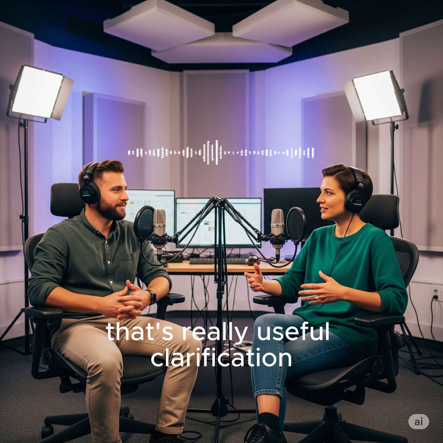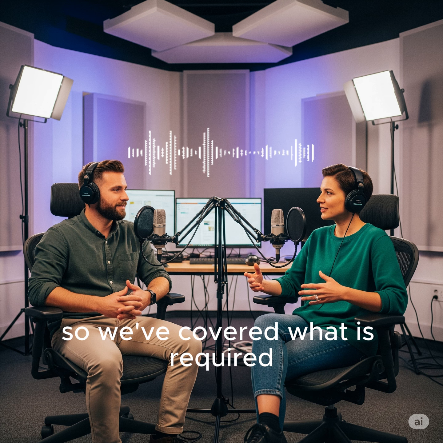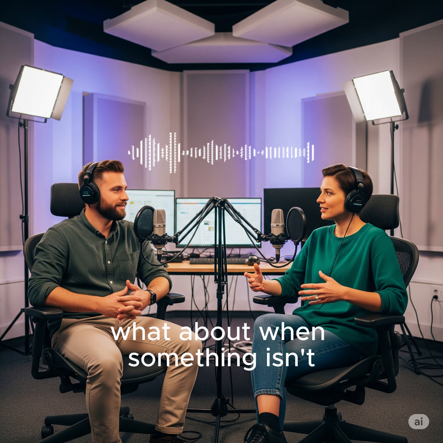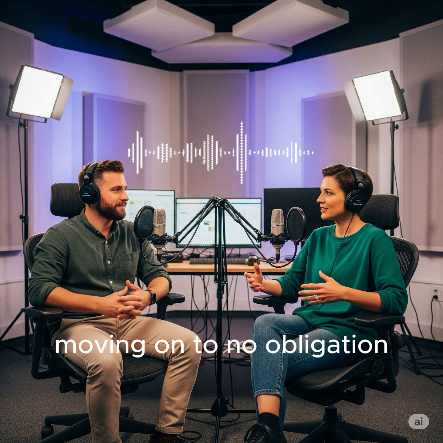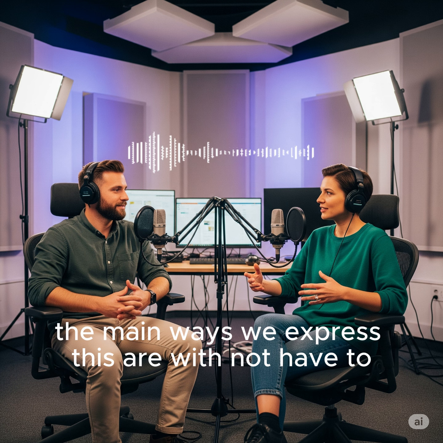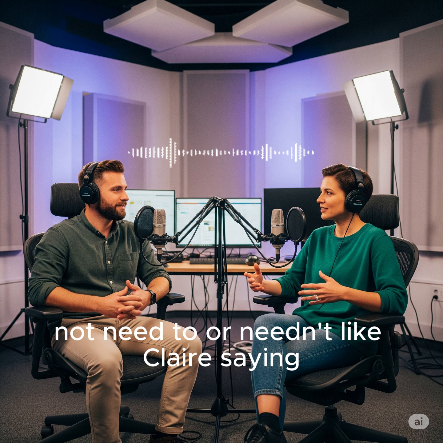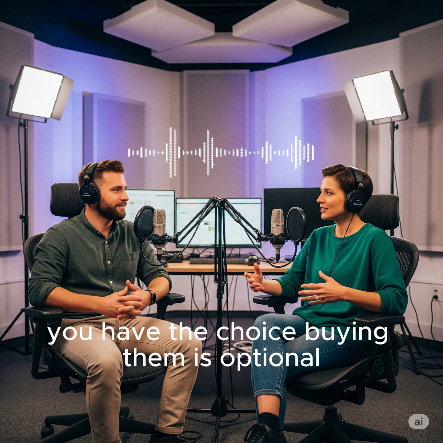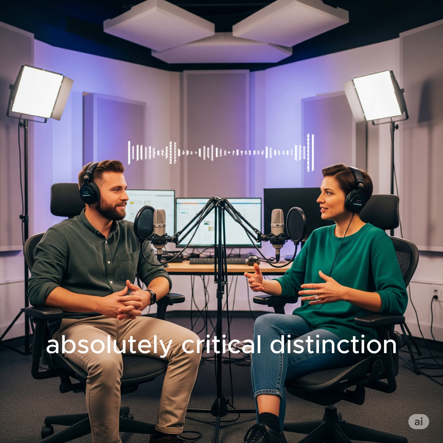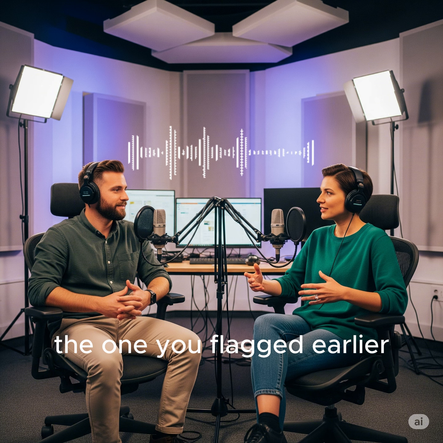Okay, that's really useful clarification. So we've covered what is required. What about when something isn't? The lack of obligation. Right, moving on to no obligation. The main ways we express this are with not have to, not need to, or needn't. Like Claire saying you needn't buy lots of guidebooks. Exactly, meaning it's not necessary. You have the choice. Buying them is optional. And this leads us to that absolutely critical distinction, the one you flagged earlier. Yes.